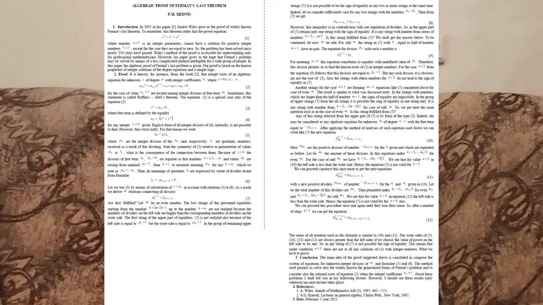After applying the method of analysis of such equation used above, we can write, like 7, the new equation presented by formula 10. p sub k, k sub 1 powered n minus 2 equal to p sub k, m sub 1 plus 1 minus k sub 1.